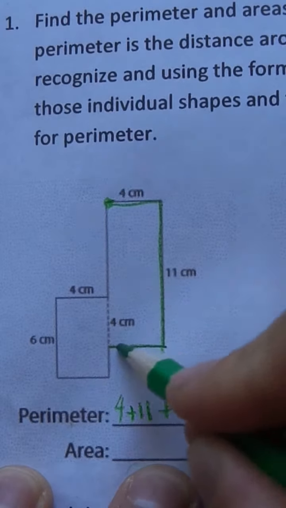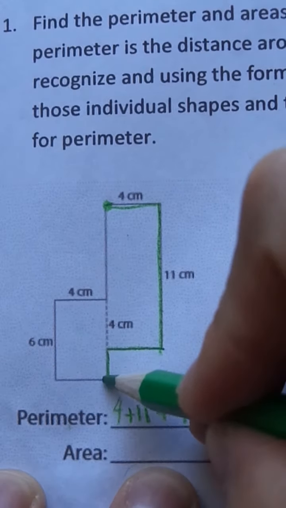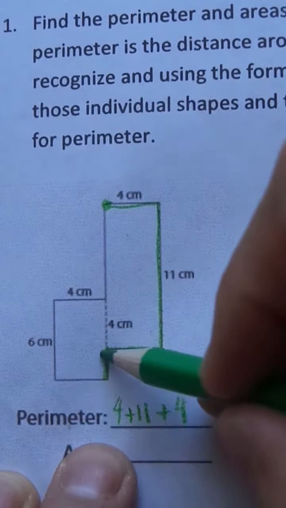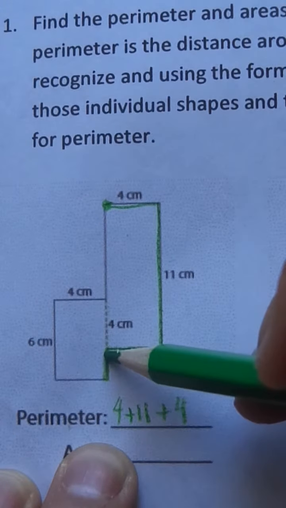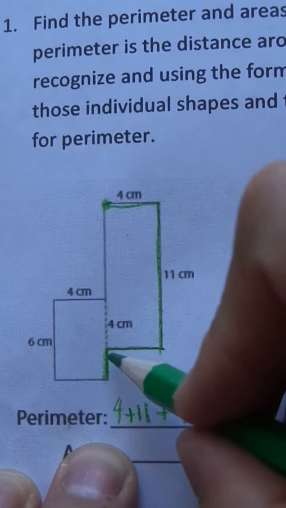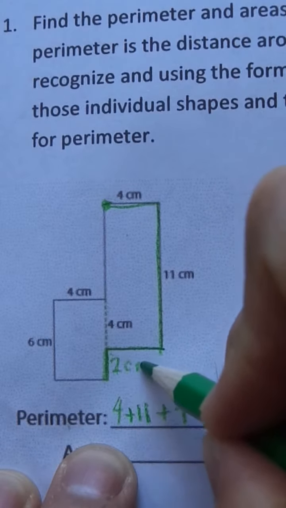And how do I know that's 4? Because it's a rectangle and these two sides are the same. And now I got to move down here. The question is, how do I know what that distance is? Well, in order to figure out that distance, we know that this side is 6. Okay? Now, which means this side is also 6. However, it's labeled here that this dotted portion is 4 centimeters, which means this remaining bit right here would be 6 minus 4, which is 2. So we can label this as 2 centimeters.